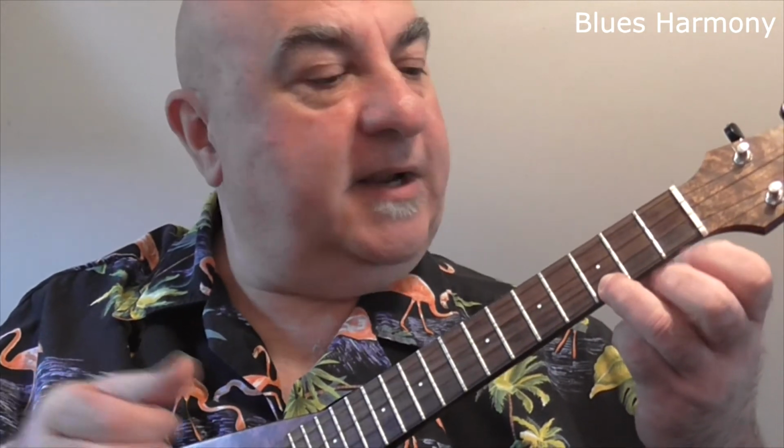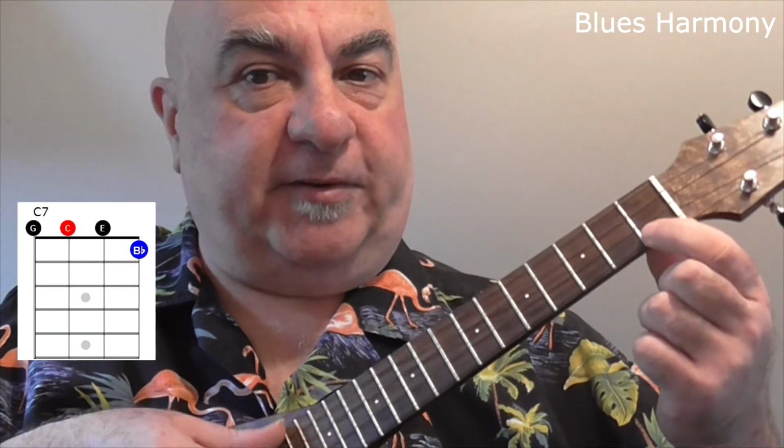So in the key of C major, the most commonly used chords are chords 1, 4 and 5: C major, F major and G major. But blues harmony gives us permission to add the minor 7th, B flat, to the C major chord, making it C dominant 7th or C7.